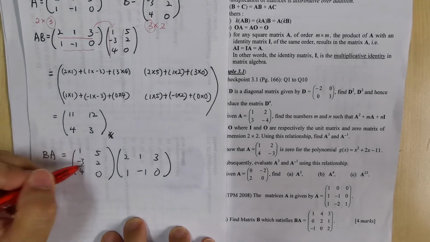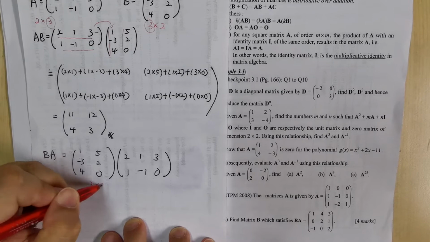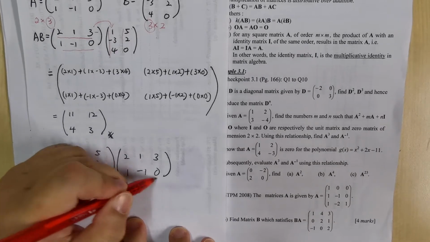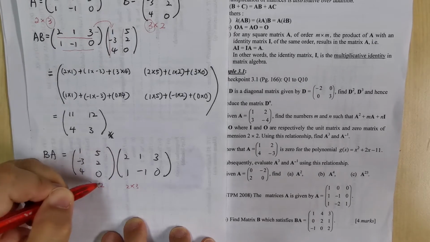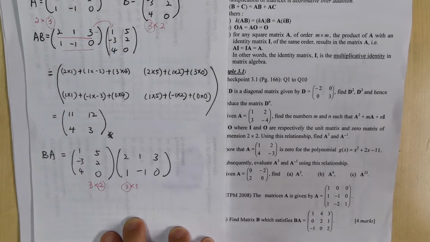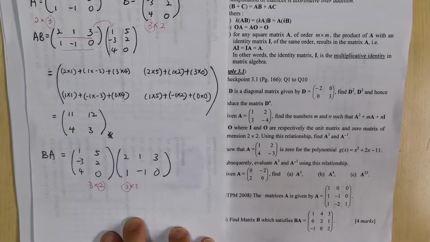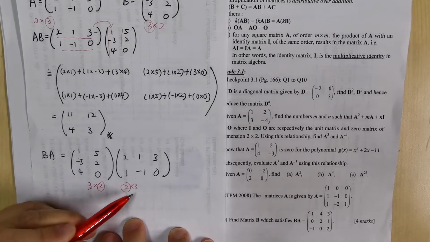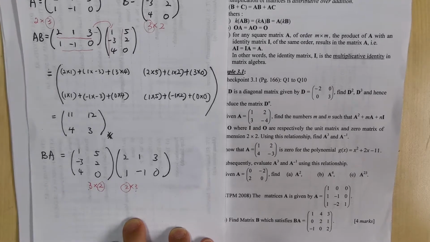This is 3 by 2, and this is 2 by 3. They match, so we can multiply, and your product should be a 3 by 3 matrix.